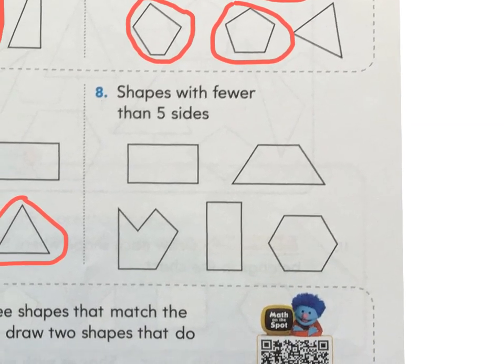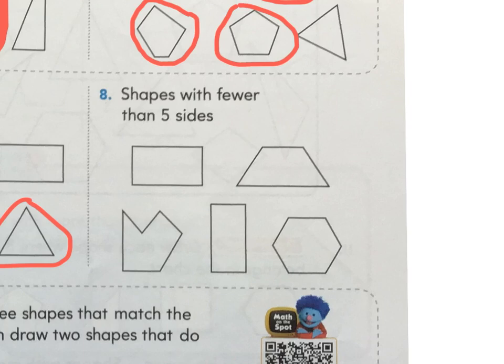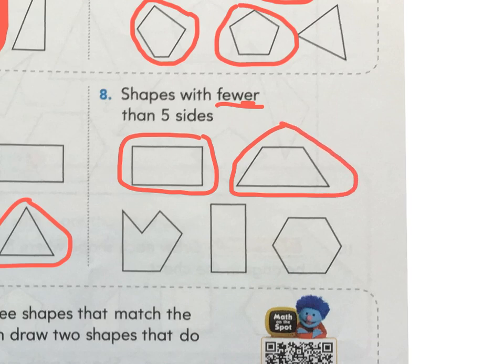Let's take a look at number 8. Shapes with fewer than 5 sides. All right, a rectangle has fewer than 5 sides. It's only got 4. Same with a trapezoid. Same with a rectangle. What about this shape? 1, 2, 3, 4, 5, 6. It's a hexagon. That's got more than 5. And here is another hexagon. So we won't circle that one either.